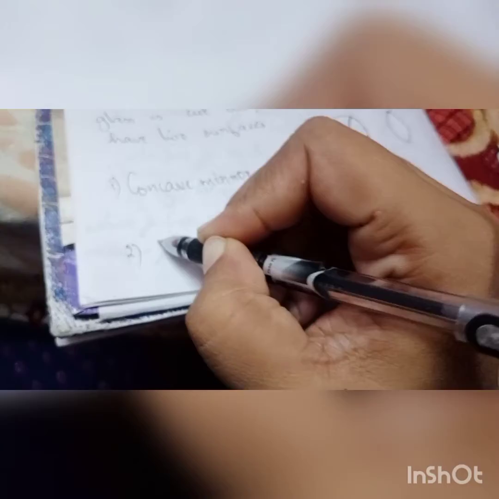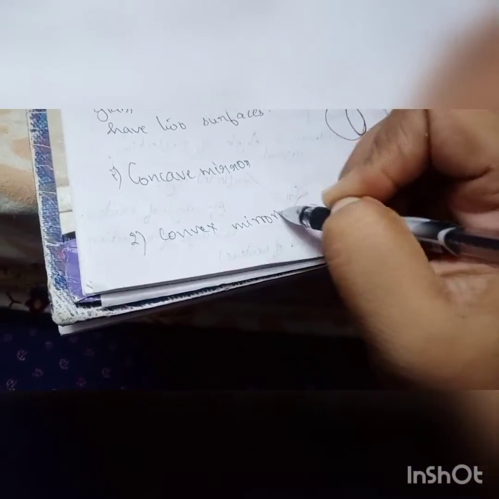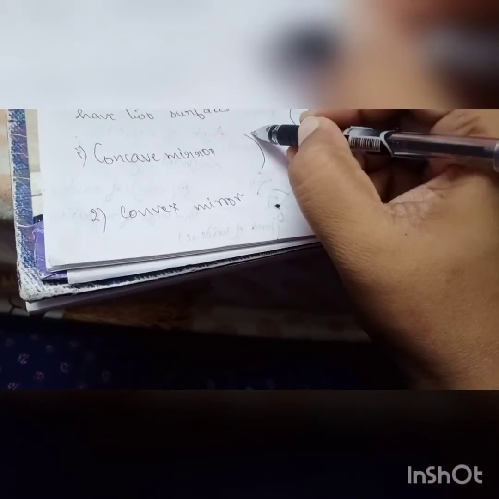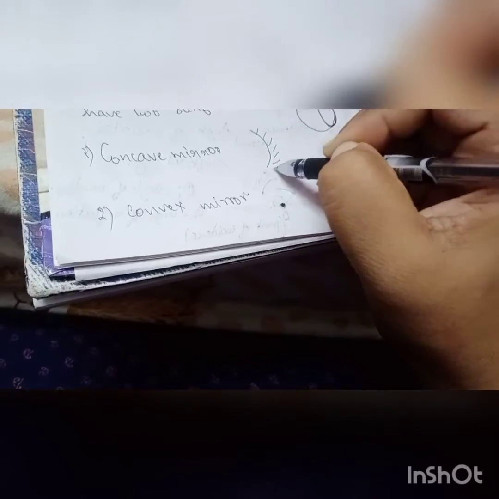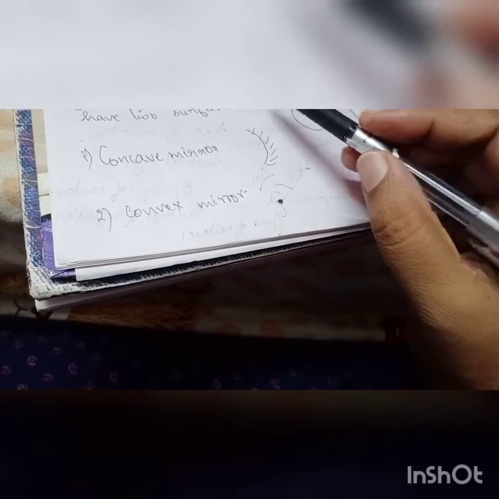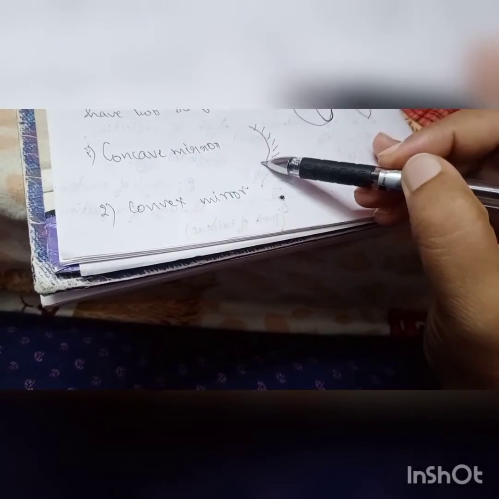Spherical mirrors are of two types. One is called a concave mirror and the next one is called a convex mirror. This is how a concave mirror looks like. That means the coating will be outside, and reflection happens inside.